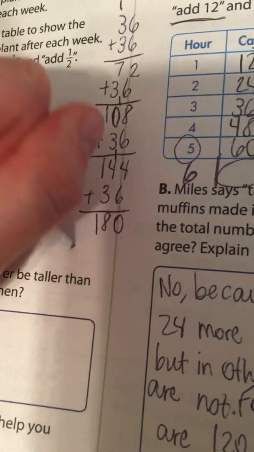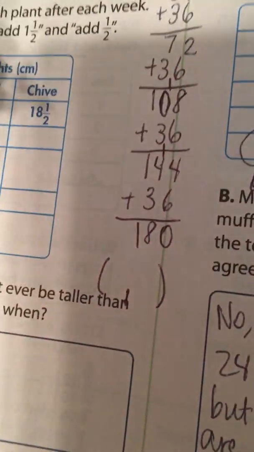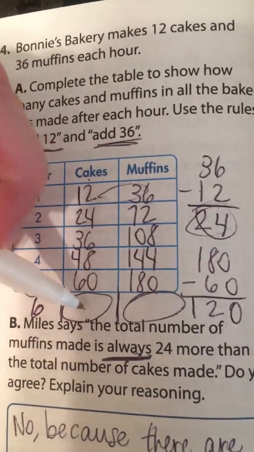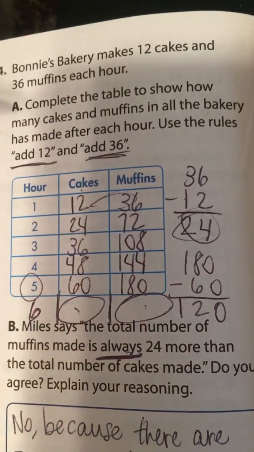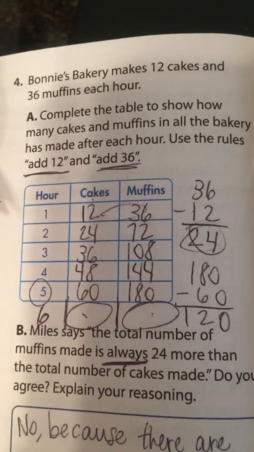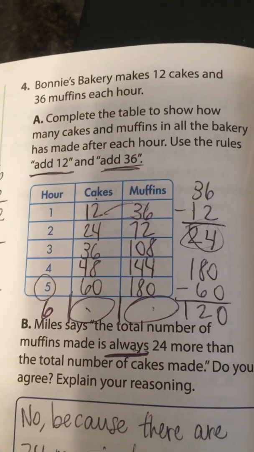So you're going to show me what is the ordered pair with the parentheses and the comma. So you do that. 6th hour, how many cakes, how many muffins? Okay, it's your turn to solve that problem. All right? Okay, watch the video again if you have more questions.